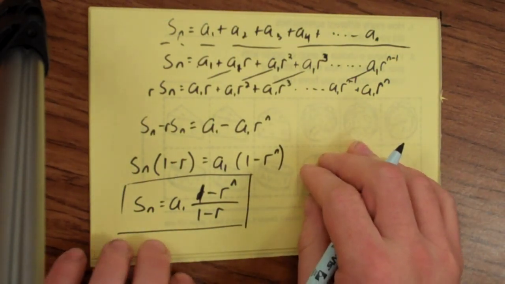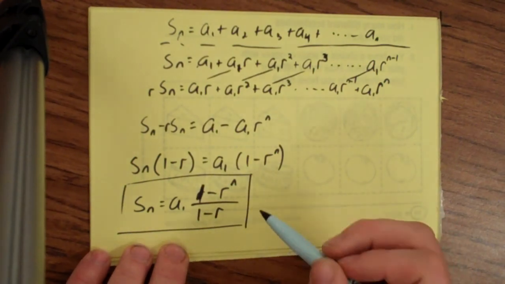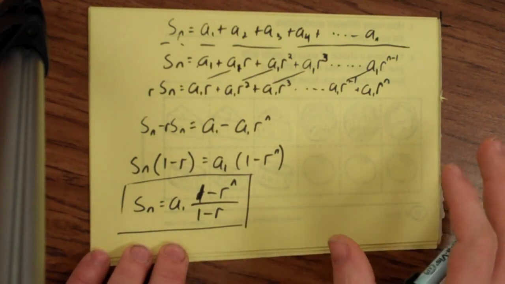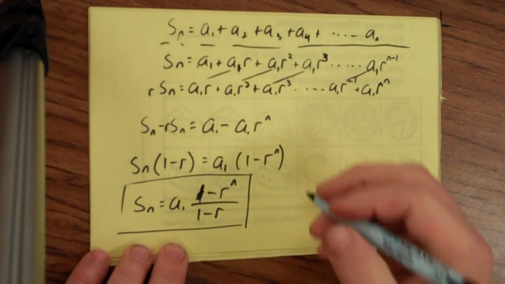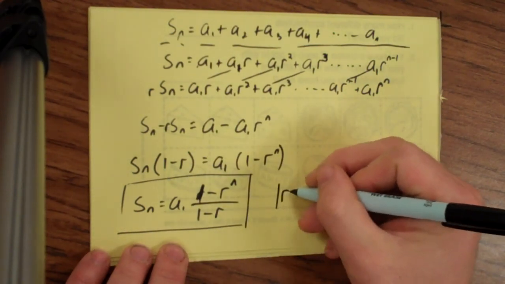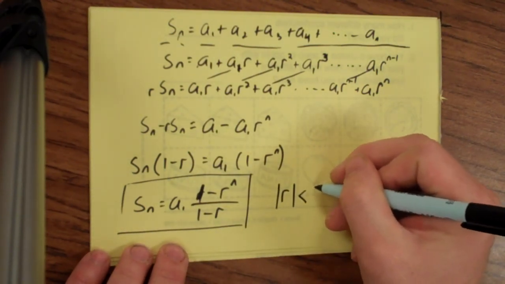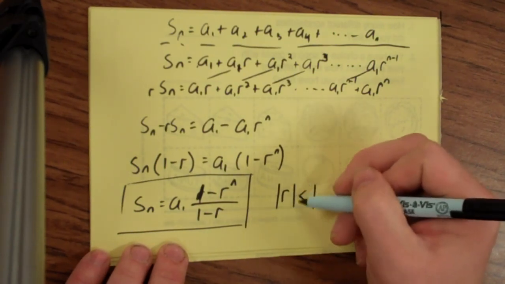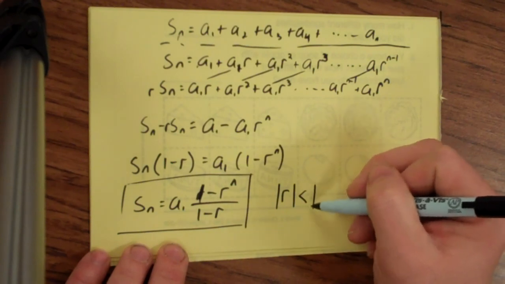We've got just enough time to think about the sum of an infinite geometric series. The cool thing about geometric series is that you can add up an infinite number of terms, provided that one thing is true: that the absolute value of r is less than 1. Whether r is positive or negative, just take the absolute value, and it needs to be less than 1.